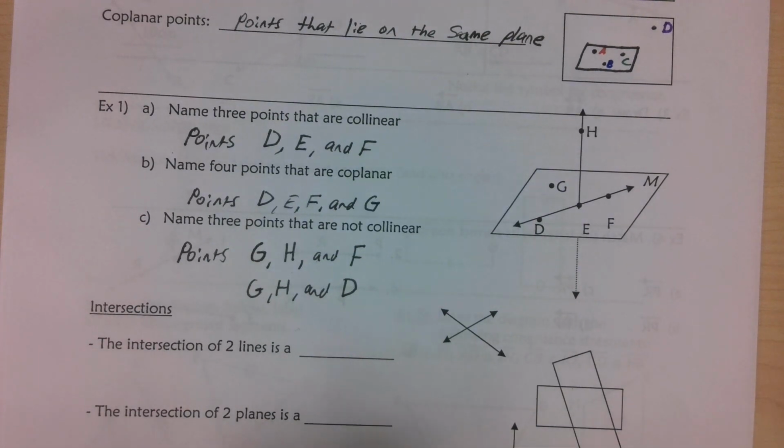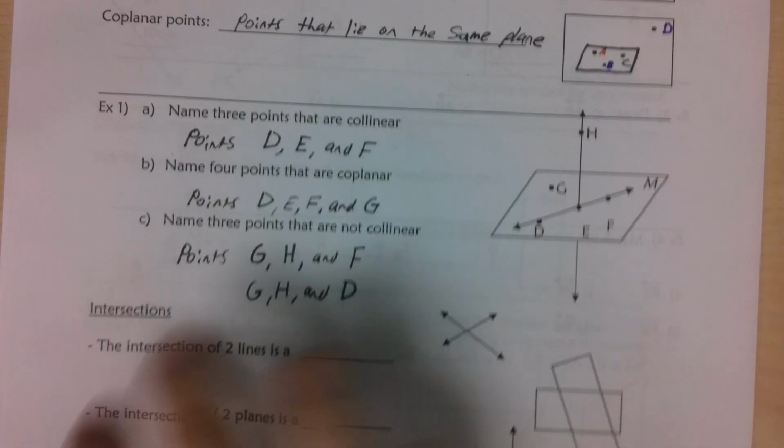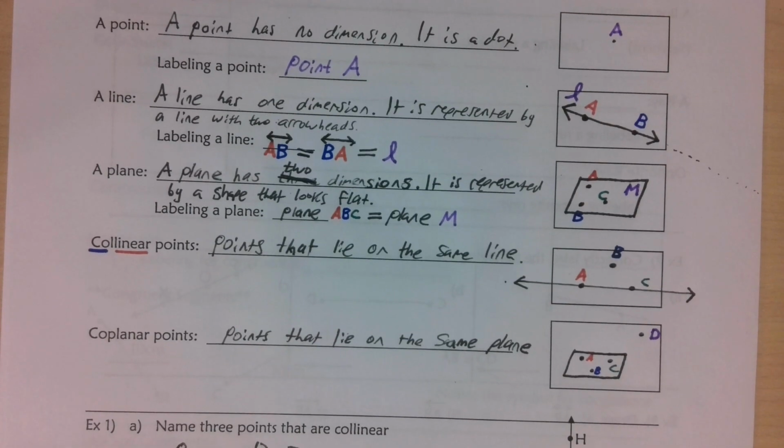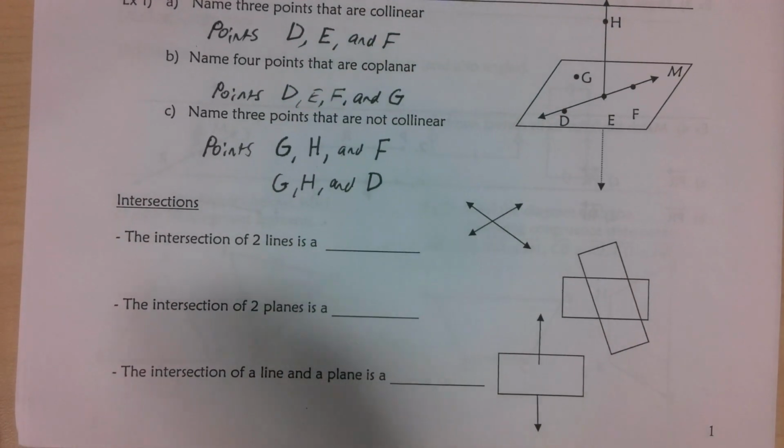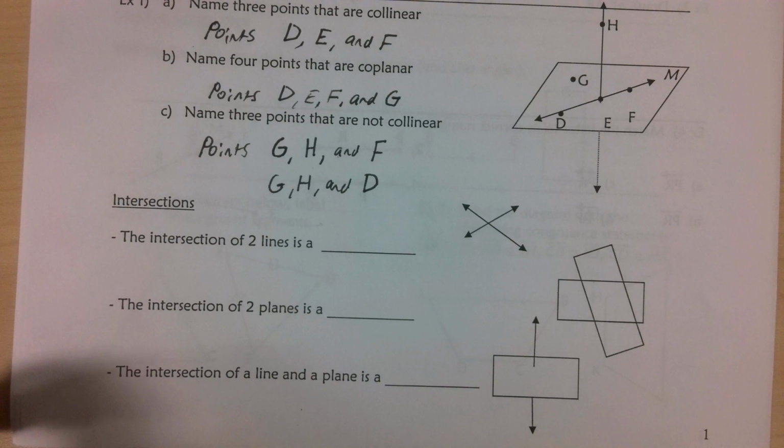Let's talk intersections now. We now have basically the words of our geometry recipe. Now it's time to start putting them together and see what we make. Intersections are just whenever 2 things cross. So, when it asks what the intersection of 2 lines is, let's look and see what happens where they cross.